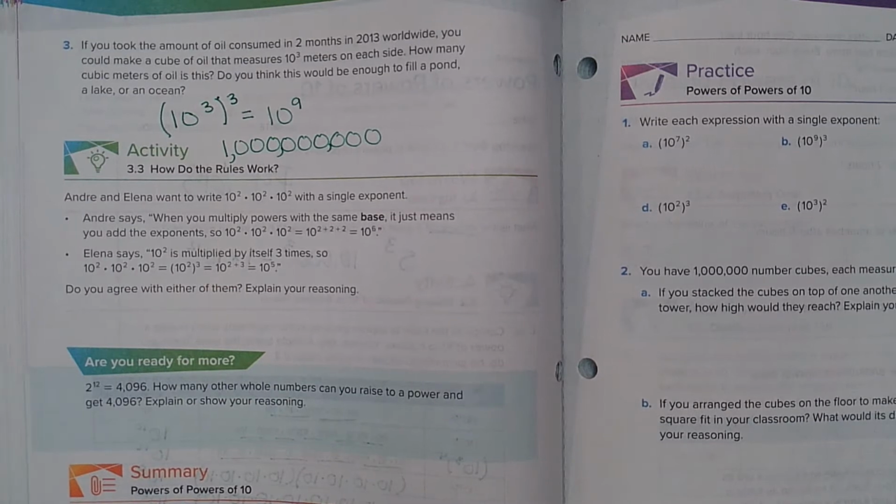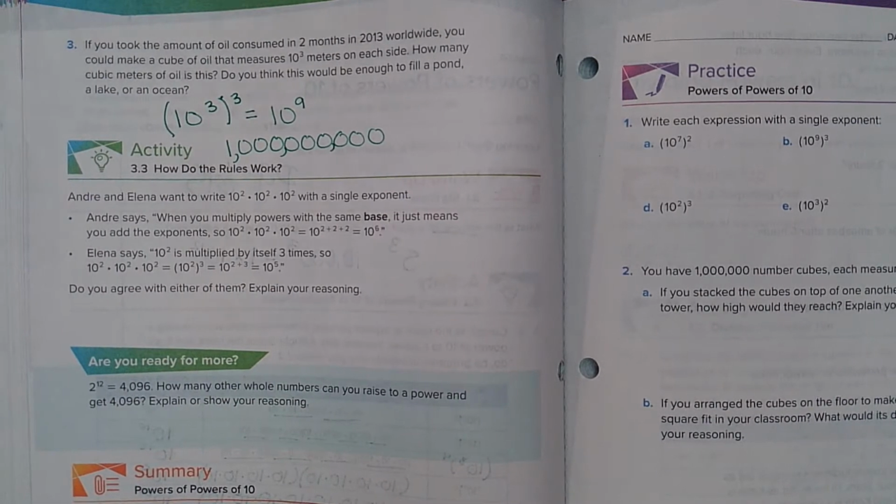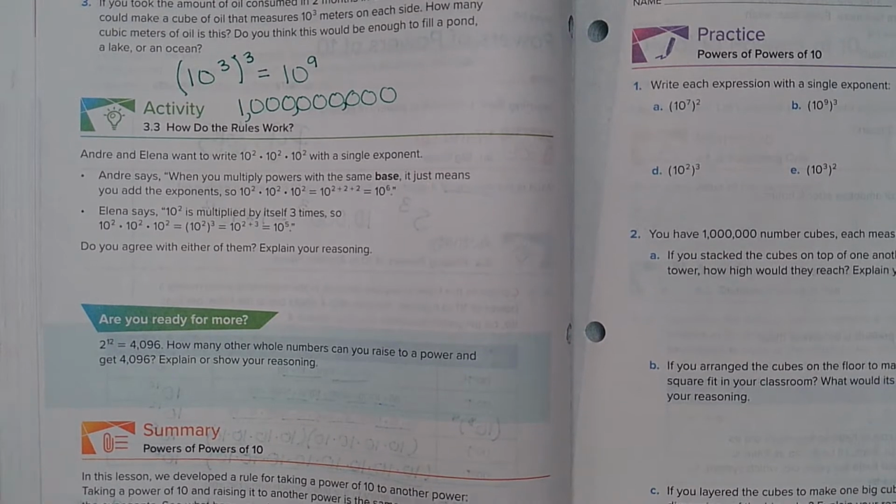Let's think about it. Activity 3.3. How do the rules work? Andre and Elena want to write 10 squared times 10 squared times 10 squared as a single exponent. Andre says when you multiply powers with the same base, it just means you add the exponents. So 10 squared times 10 squared times 10 squared is 10 to the power of 2 plus 2 plus 2, which is 10 to the power of 6.